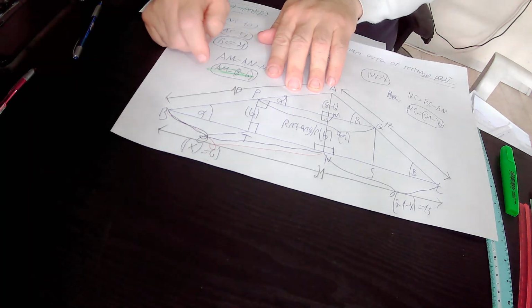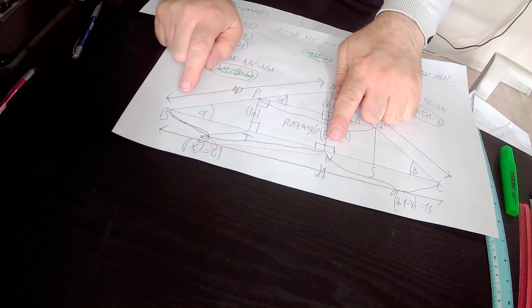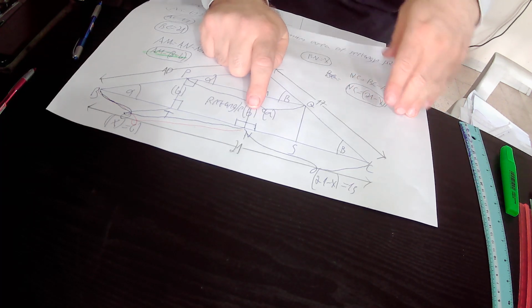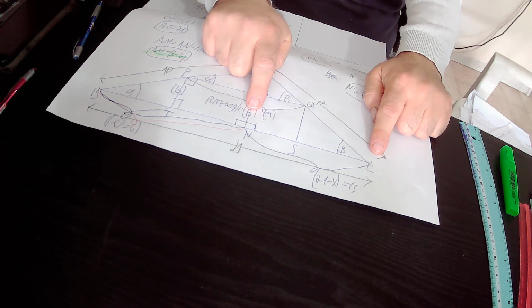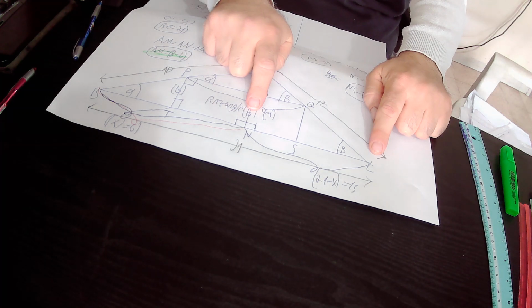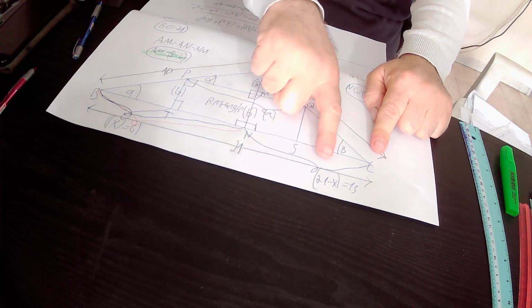In the next step we defined this line segment BN as X. So what is the value of NC? NC equals BC minus BN. That is to say, NC equals BC, that is 21, minus BN, that is X. So in total, NC equals 21 minus X.